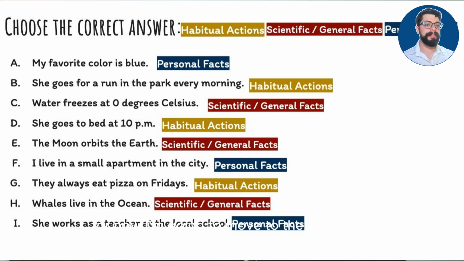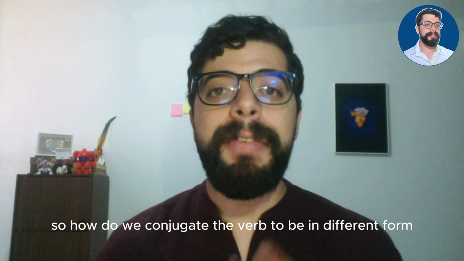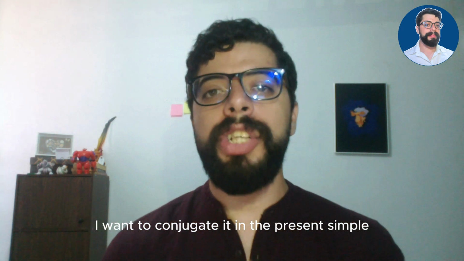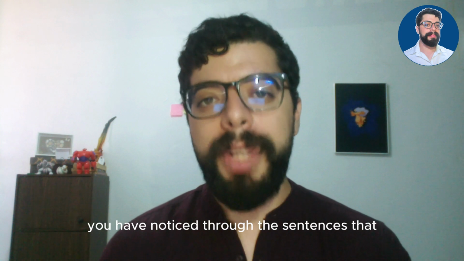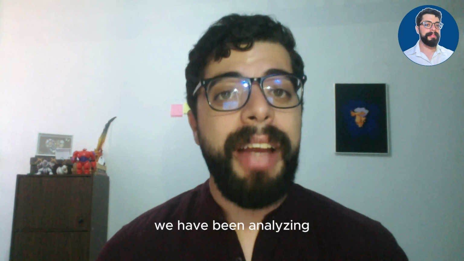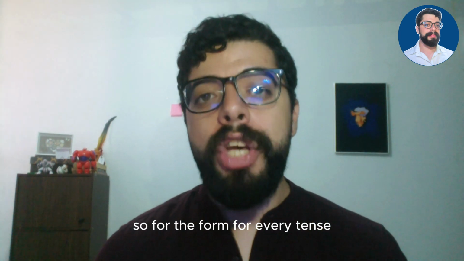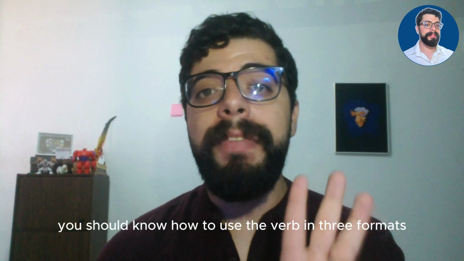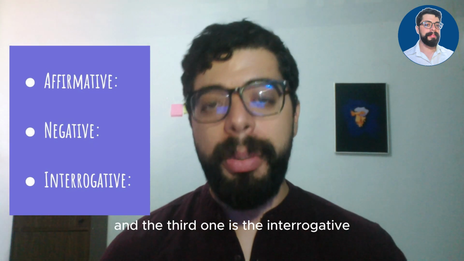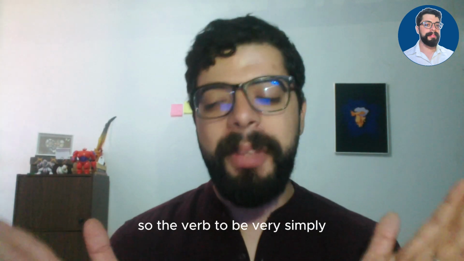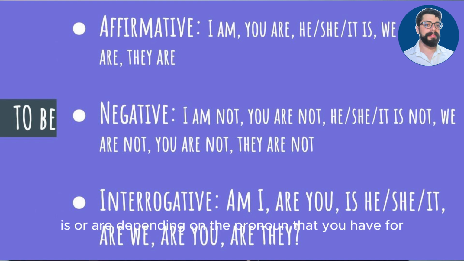For now, I'm going to move to the next point, which is form. So how do we conjugate the verb in different forms? So if I have a verb, I want to conjugate it in the present simple. How do I do that? I think this is something that you have noticed through the sentences that we have been analyzing. So let's go directly into the first slide. So for the form, for every tense, you should know how to use the verb in three formats. The first one is the affirmative, the second one is the negative, and the third one is the interrogative. We are going to start with the verb to be. So the verb to be, very simply, I think most of you know it, is, or are, depending on the pronoun that you have.